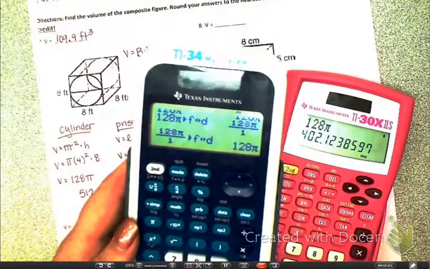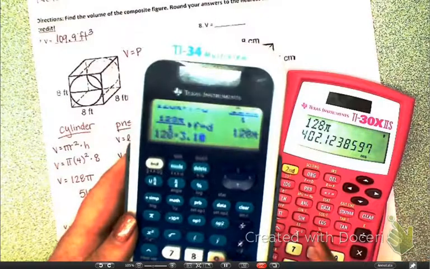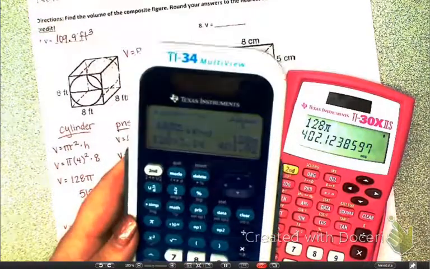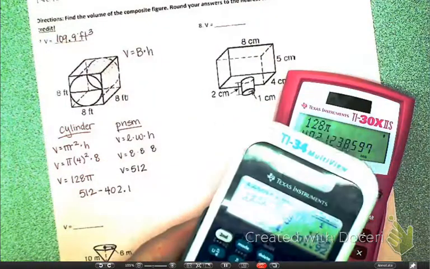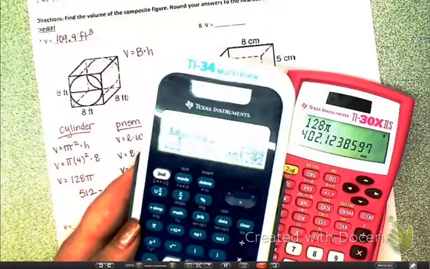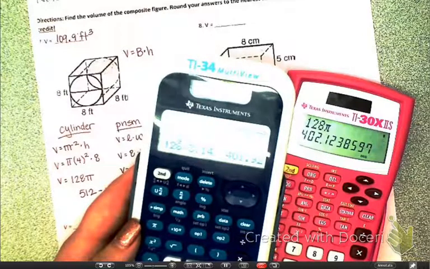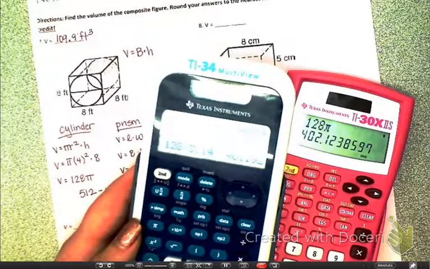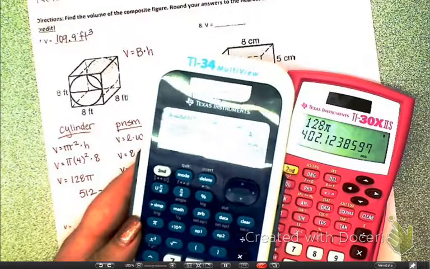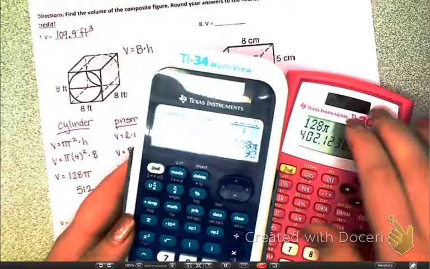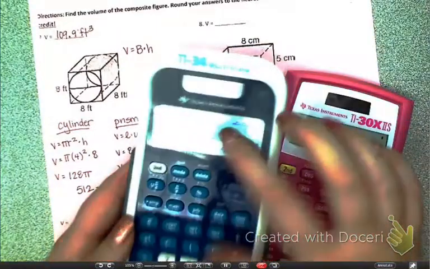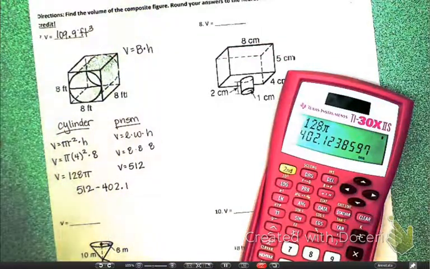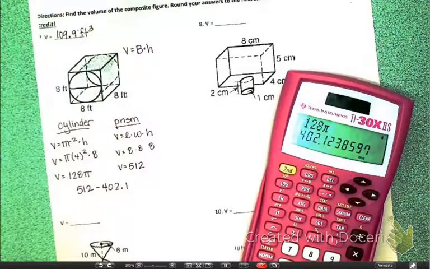Okay, so here's what you're going to have to do. 128 times 3.14. So you're really going to get 401.9, which means yours is going to be slightly different. You need to make sure you write that down. Okay? So if your calculator, because of rounding, I used the exact value for pi. For this one, I used 3.14. Rounding may be slightly different. So it's important to write down what you're plugging into your calculator so that I can give you credit even if it's slightly off from my answer. Okay? Are we okay with that?